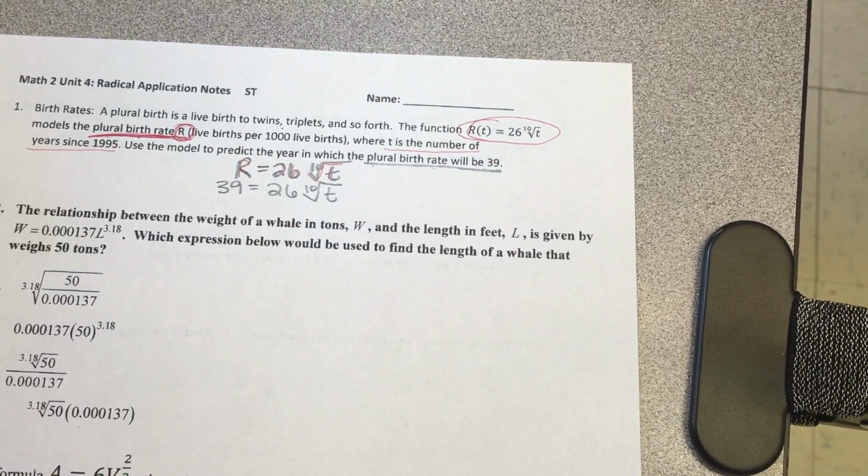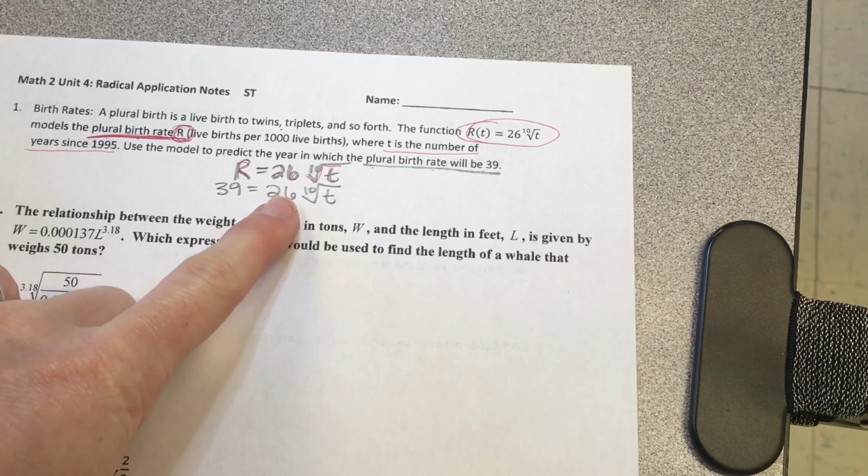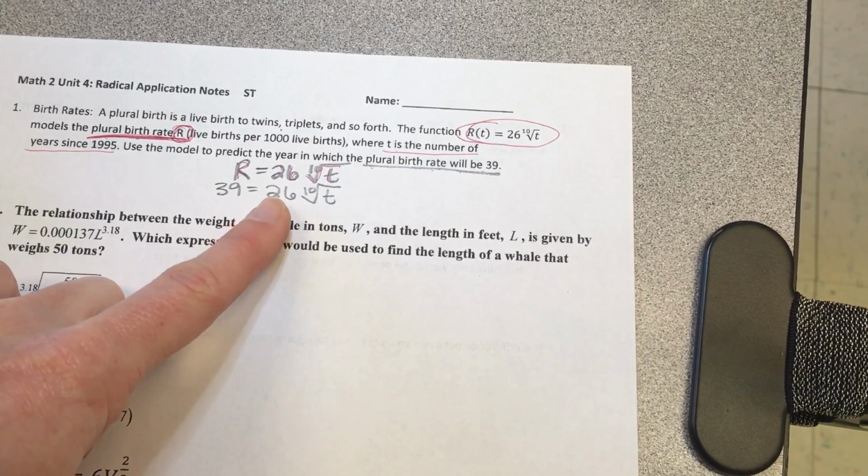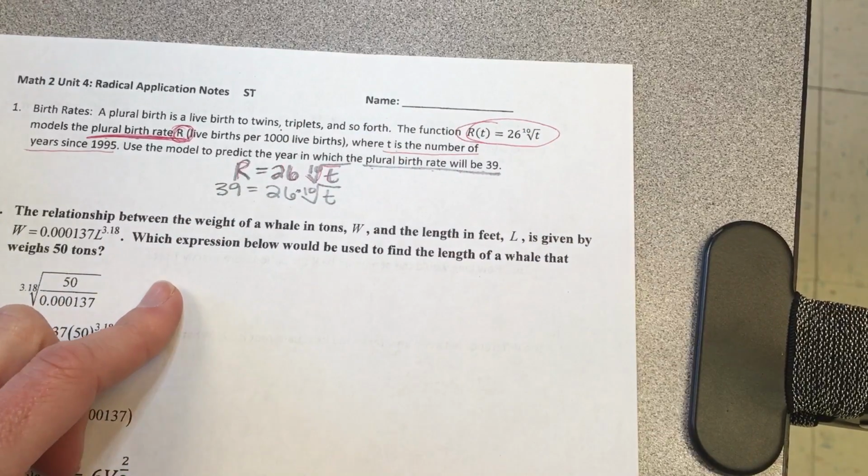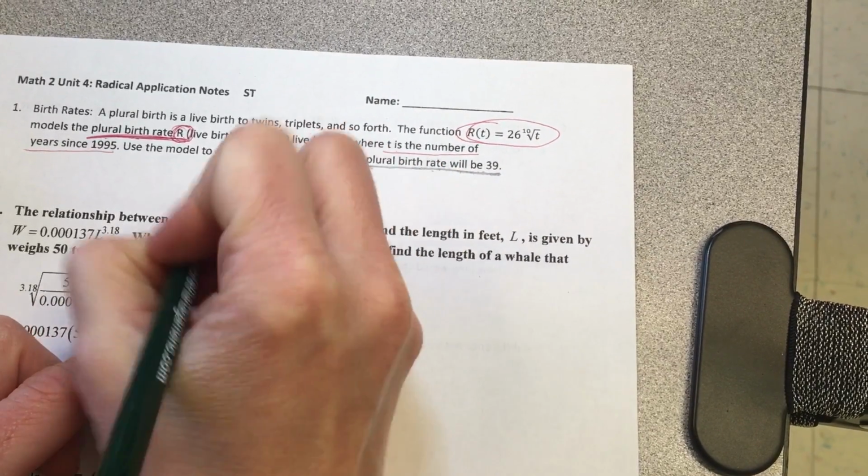Okay, and guys, we're using the exact same skills we've already learned. Nothing new, okay? What letter am I trying to get by itself? T. What number should I move first? The 26. How do you get rid of the 26? Divide it. It's being multiplied. So you got to divide by 26.